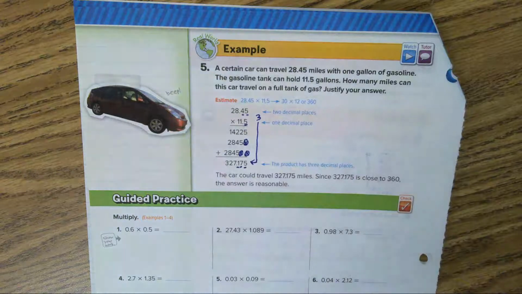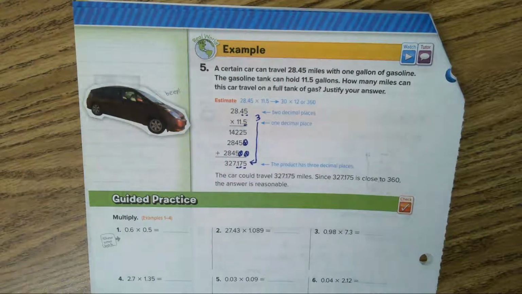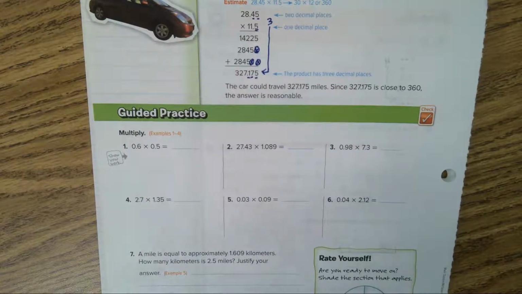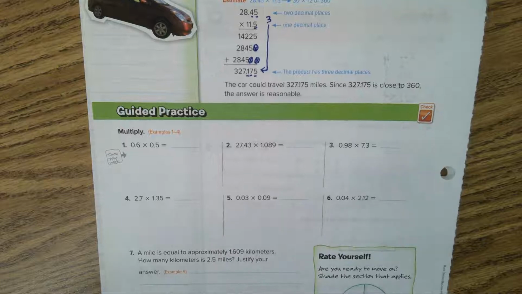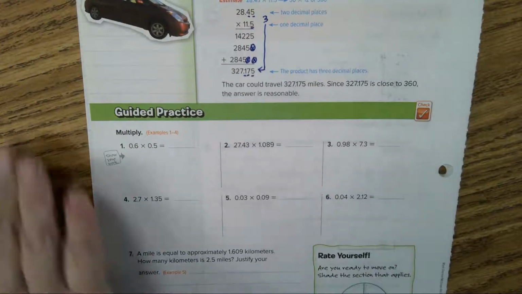Any questions? All right, let's do our guided practice, and then I will have a few problems for you to do for homework. All right, let's get going. There won't be too many because there's not a whole lot of time left in class. So let's go.